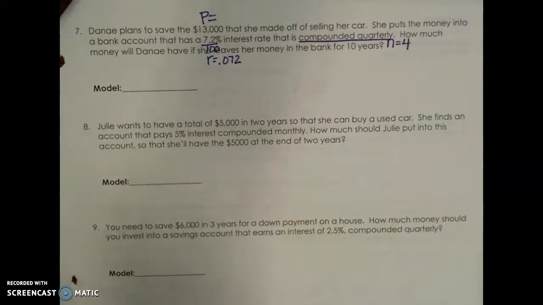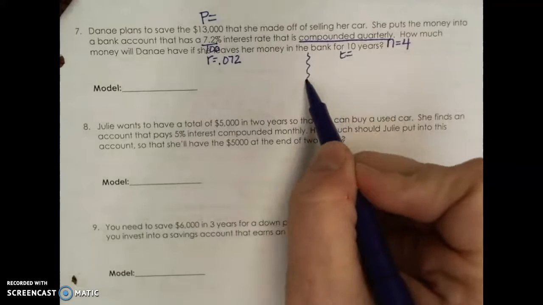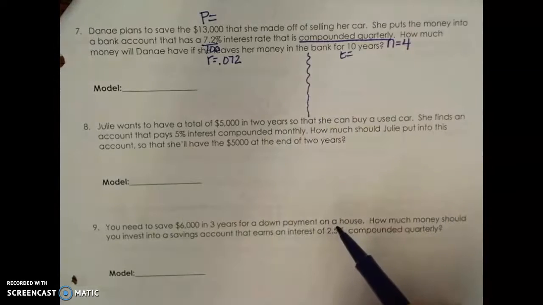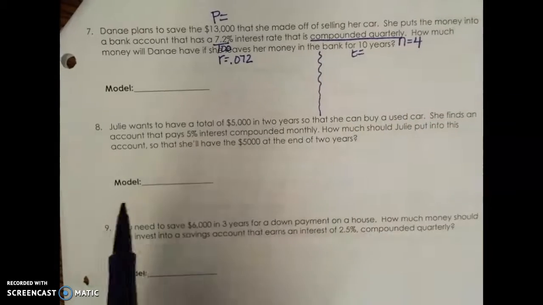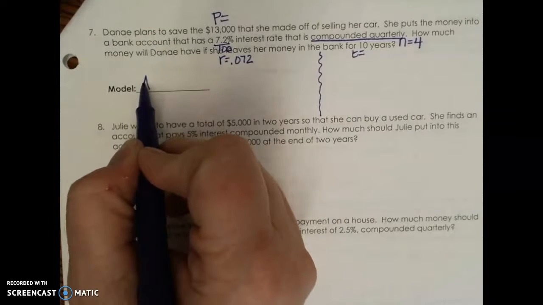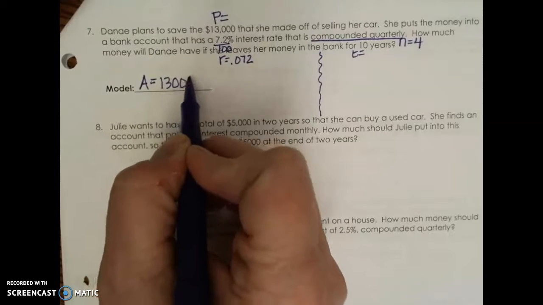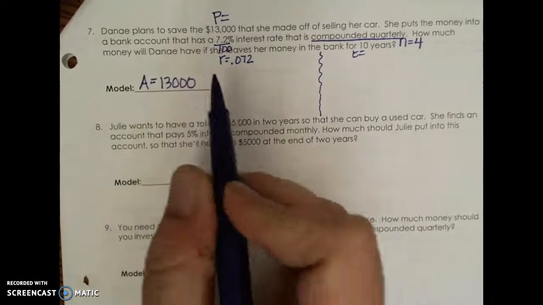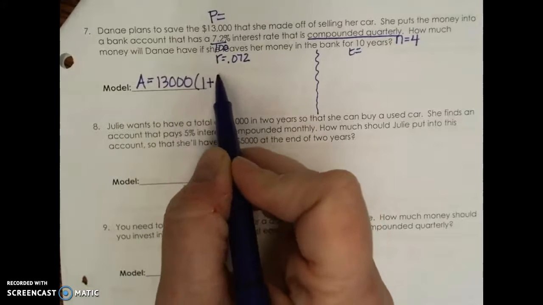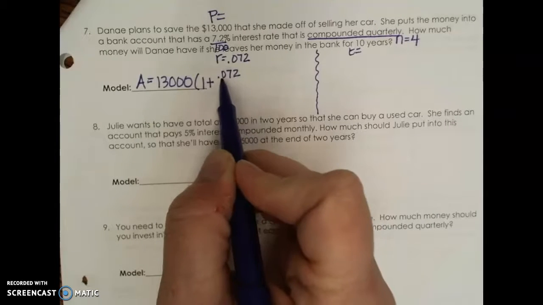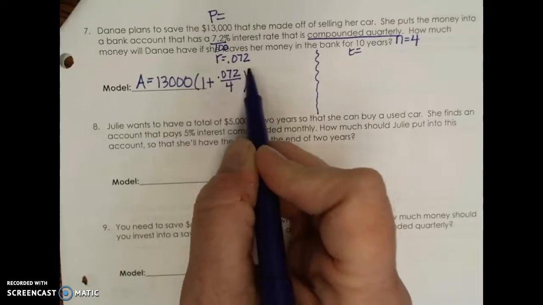How much money will Danae have if she leaves it in the bank? So that's going to be your T when we do the actual prediction. I do want to write the model out first. So we'll do the 10-year prediction out here once we have a model to work with. So to get the final amount, A, we're going to take our principal of $13,000. She's earning interest, so it is a plus problem. 1 plus R divided by N. N is your compound. Close it, and then it's N times T.